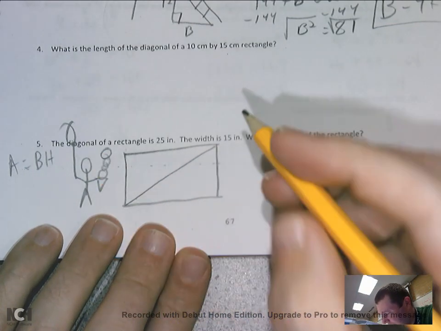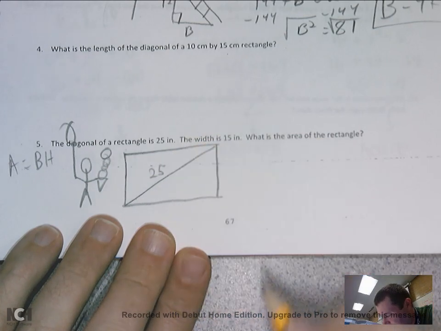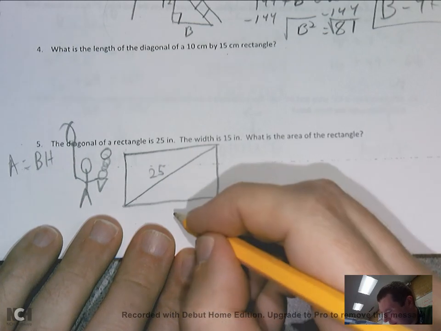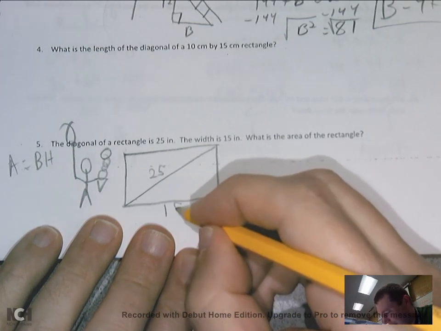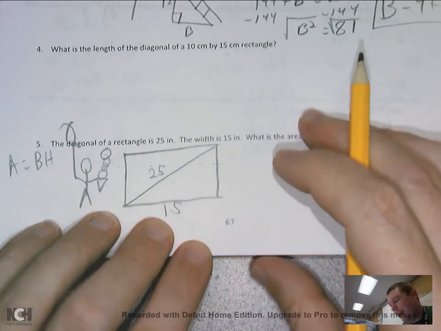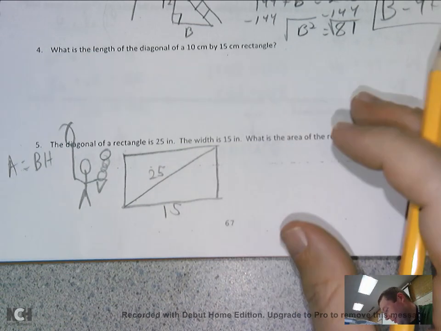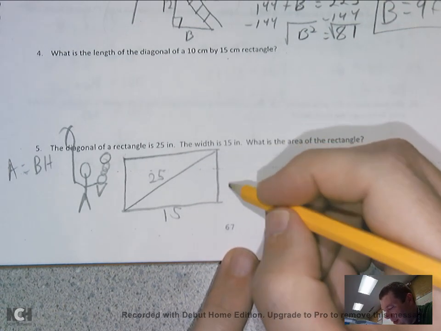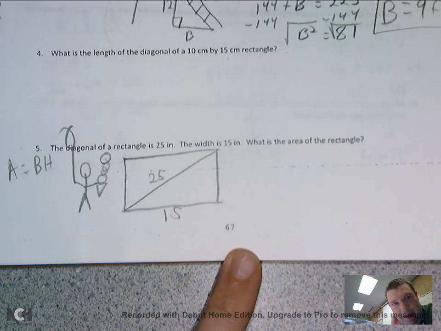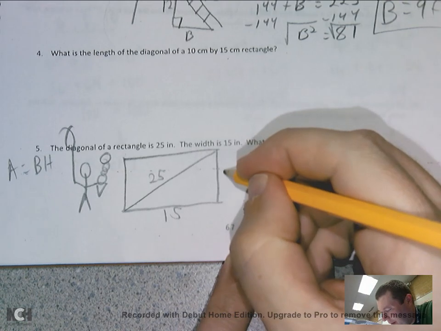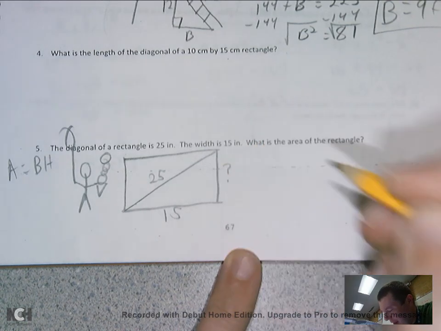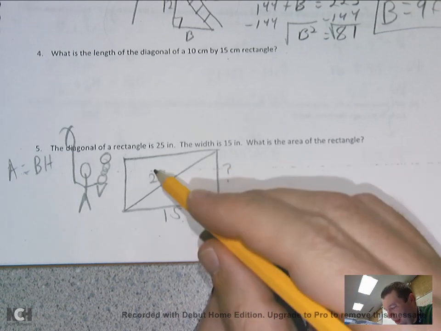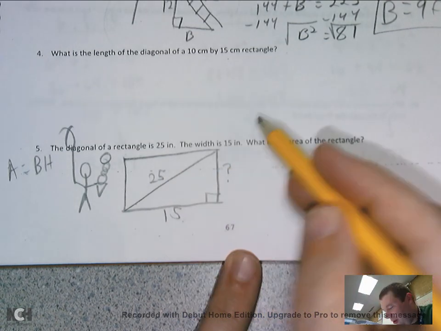I know the diagonal is 25 inches, so that's going to be 25 inches. And the width, that's your lengthwise, right, would be 15. It doesn't really matter which one you put it on, honestly, because you're going to get the same answer for your missing side. So I need to figure out the height, basically. I know the base is 15. I need to figure out the height. So I need to figure out that side. Again, this is just a right triangle, right? These are my legs. That's my hypotenuse, or the longest side.